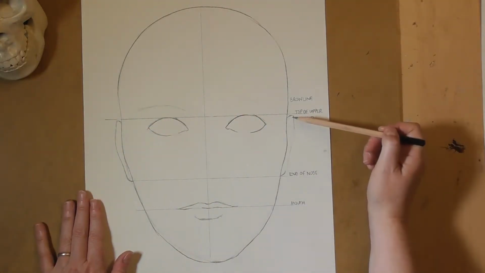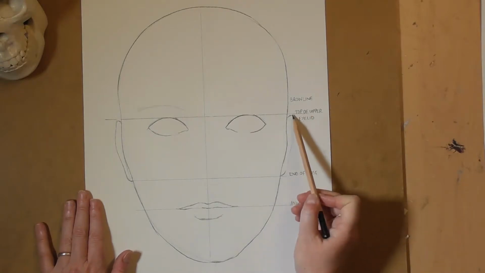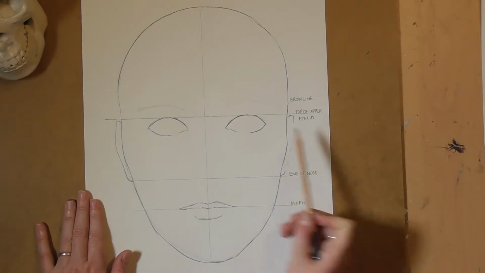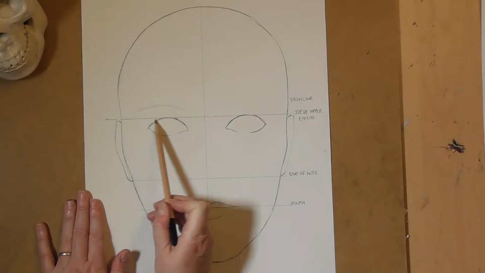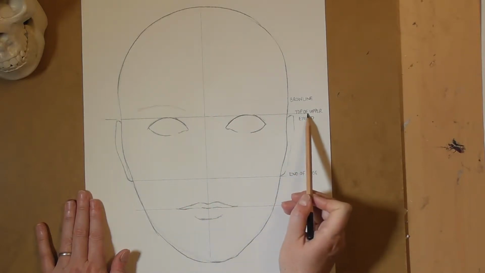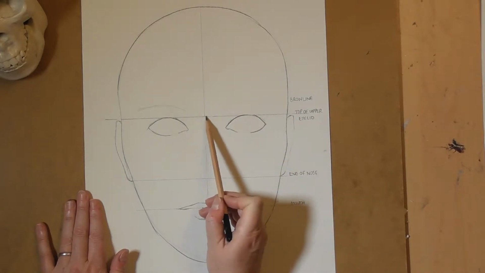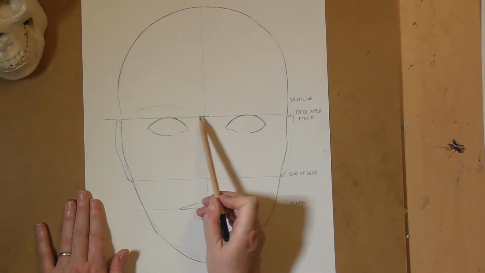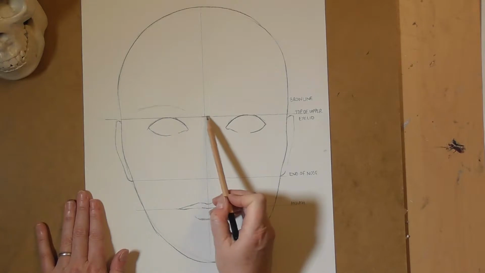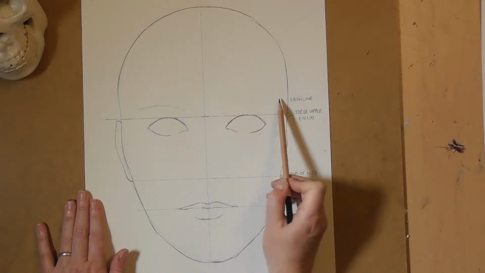It usually is between the line of the top of the upper eyelid. So that would be the top of the nose, where it sits in between the brow line there.